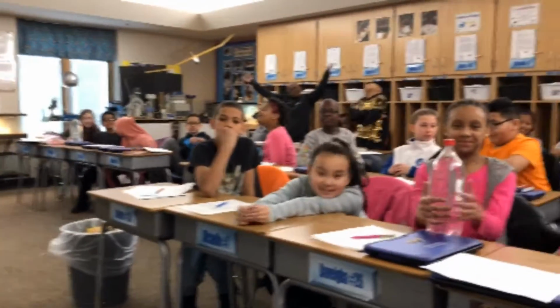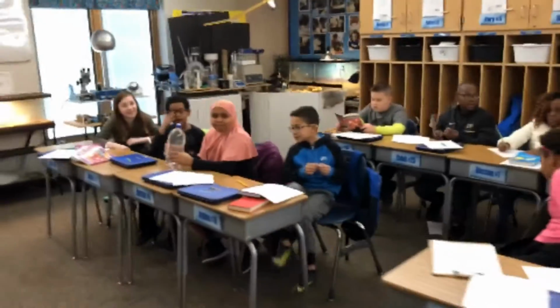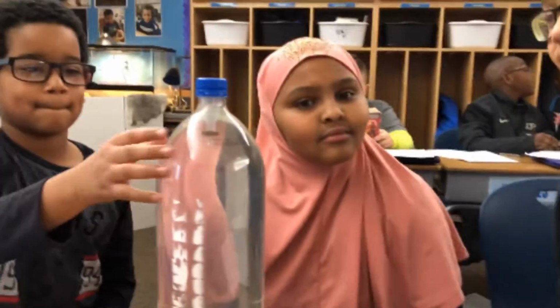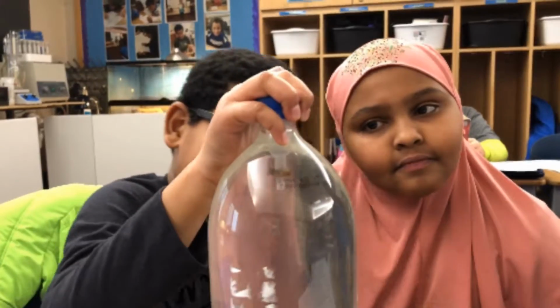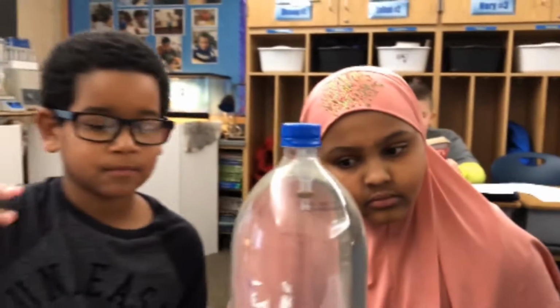About Cartesian divers and how they're similar to ballast tanks in a submarine. Table 2. Hi. Can you give your bottle a squeeze and let's see what happens to that little dropper when you squeeze it. Oh, it dives, doesn't it? And then it ascends. Can you guys tell me what makes that dropper dive? Why does it? The water pressure.